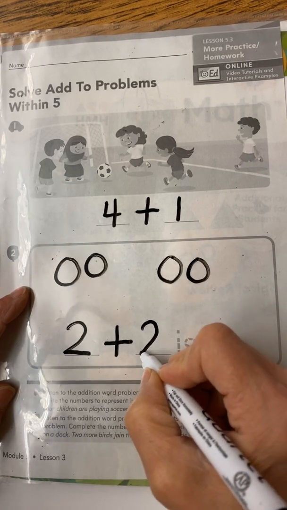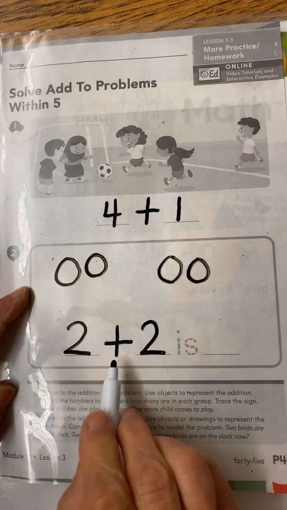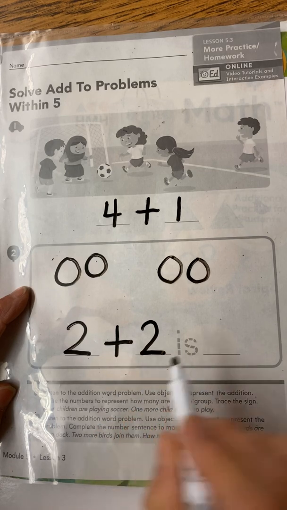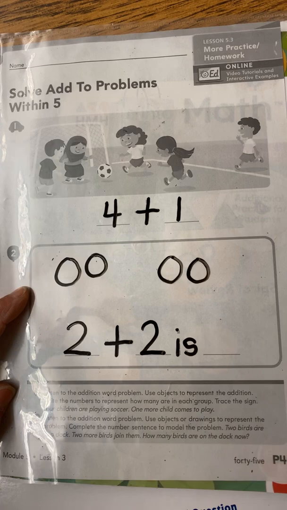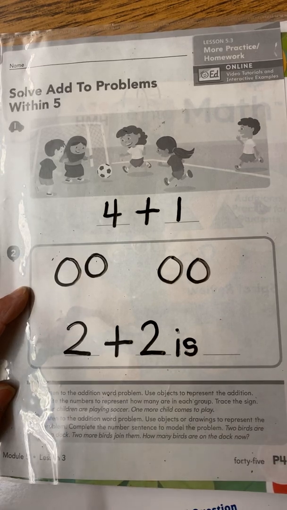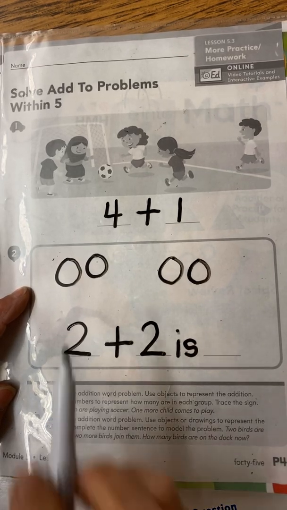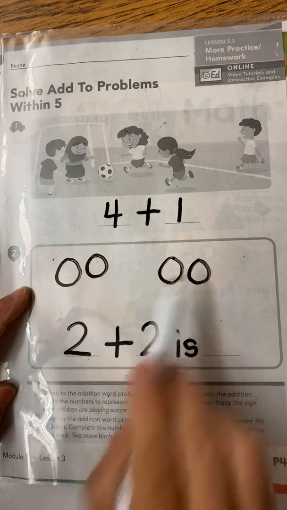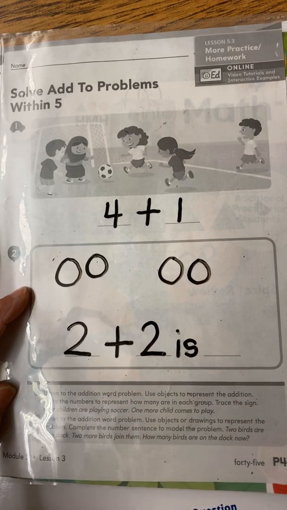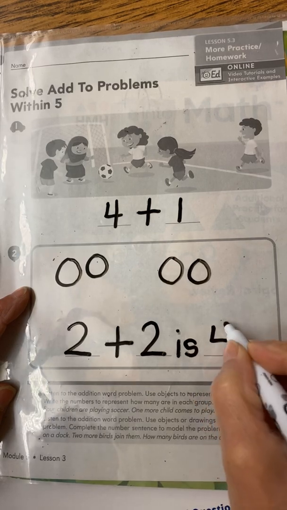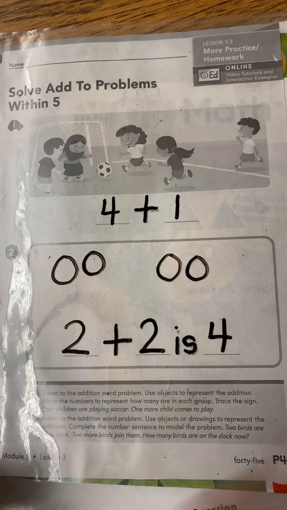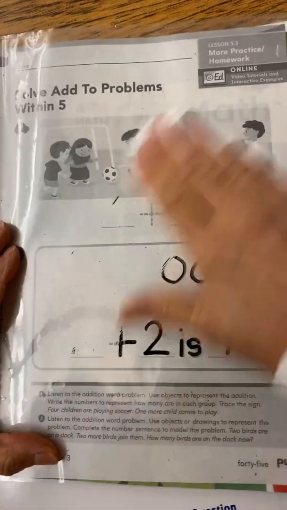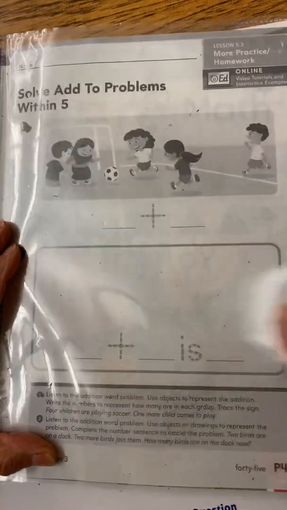Write the number 2. 2 plus 2, trace the word is. How many birds are on the dock now? Good. What do we do though? We write it on the line. Good job. Excellent. So let's go ahead and turn that paper over and we'll review some of the stuff that we've done.